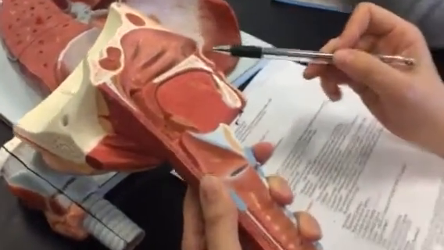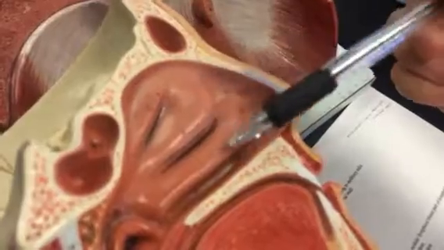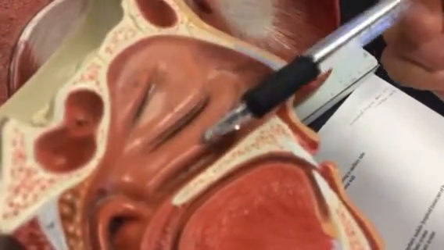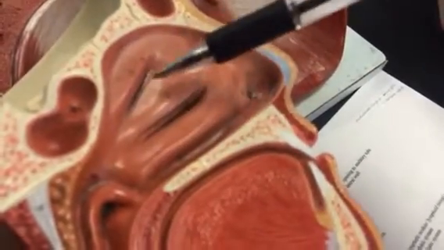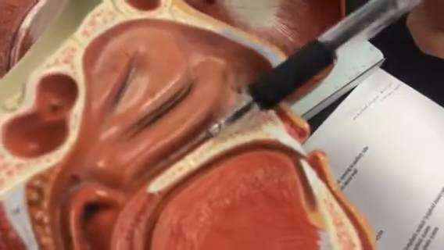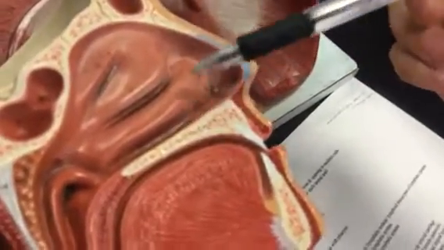We have the external nares, which is outside of the nose. The vestibule is right inside of the nose, this space here. You have the nasal cavity, which is this whole area here. You have the concha, which is these three here: the superior, middle, and inferior concha. You have the meatuses, which are the grooves inside the concha. You have your internal nares, which is over here.